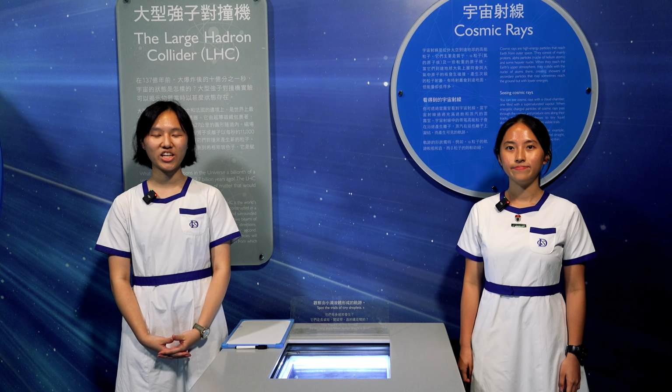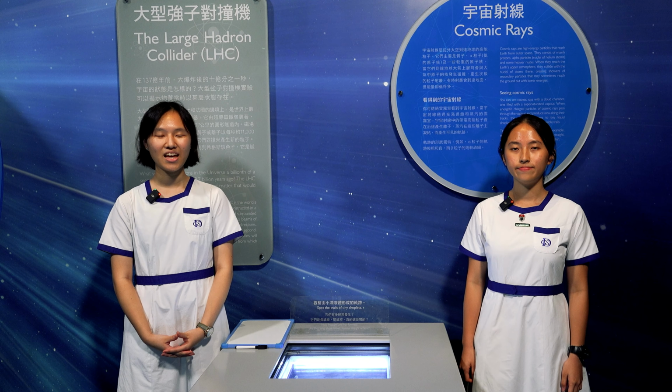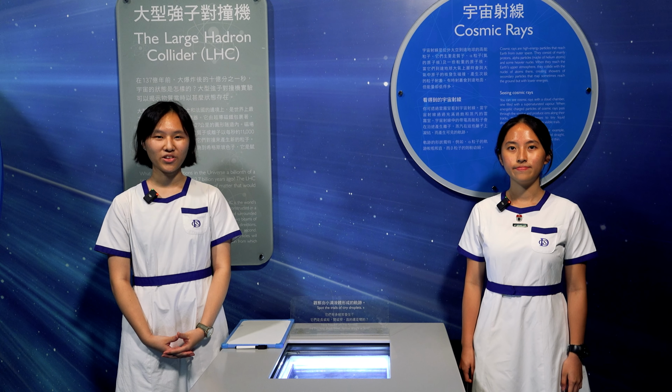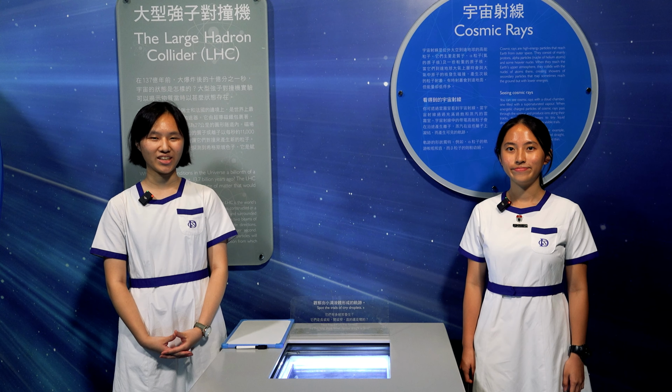Aforementioned supernovas would eject particles of high energies. However, supernovas occur thousands and millions of light years away from us. Can you imagine masses of these particles reaching us right now? Spoiler alert, this cloud chamber here allows us to see the remnants of supernova.